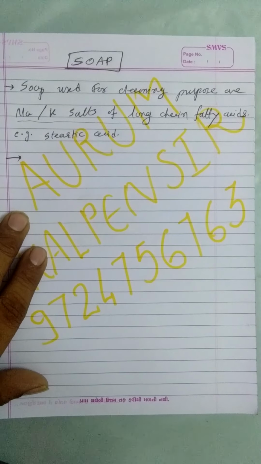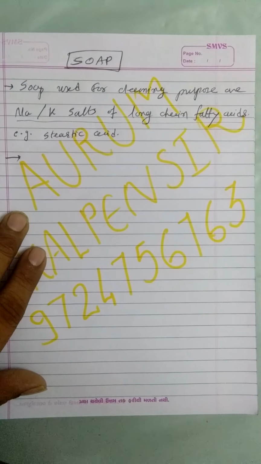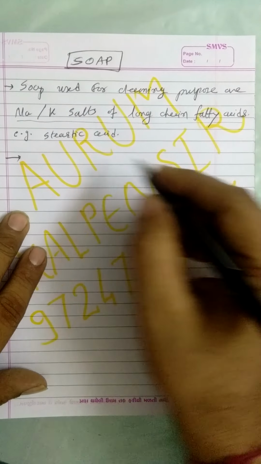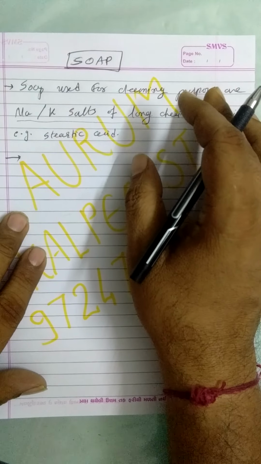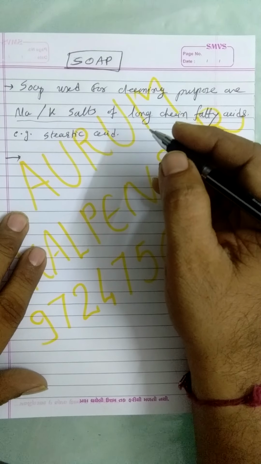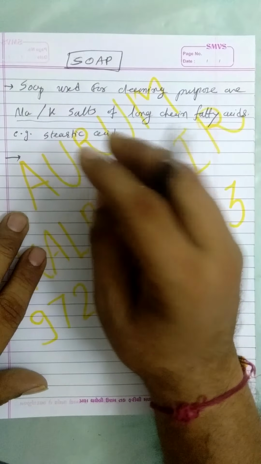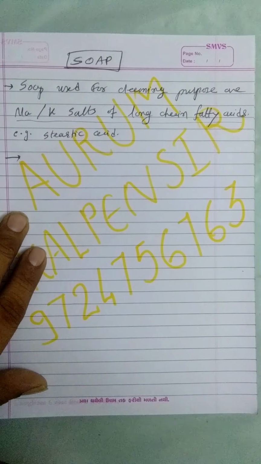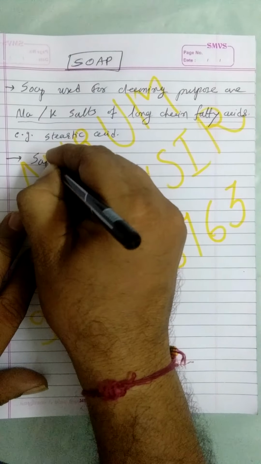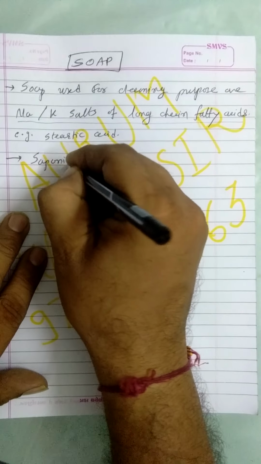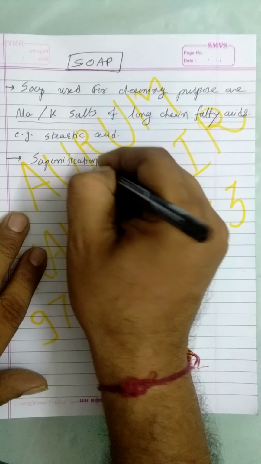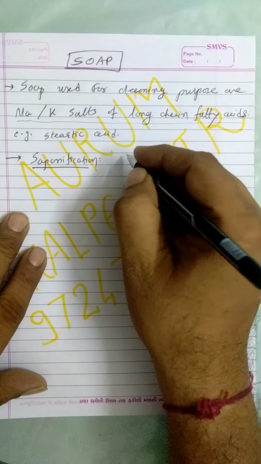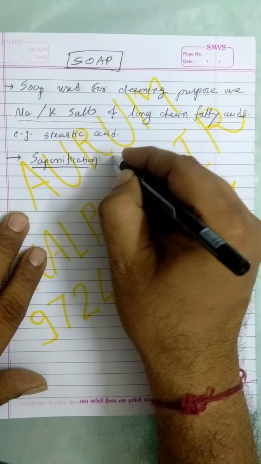Second thing, soaps containing sodium salts are formed by heating fat with an aqueous solution of sodium hydroxide, which is known as saponification. So saponification means forming soap containing sodium salts.